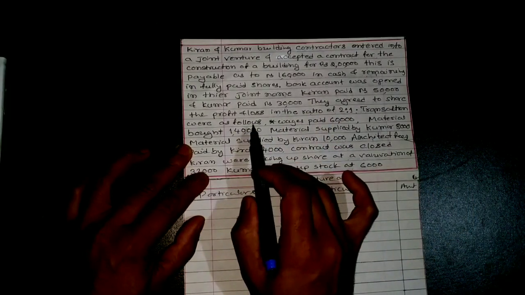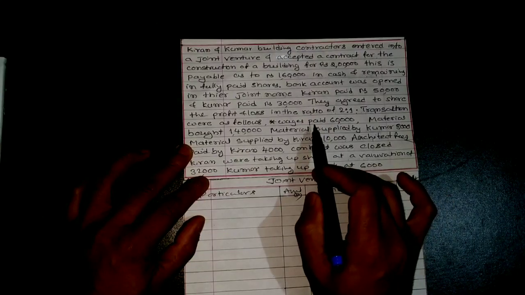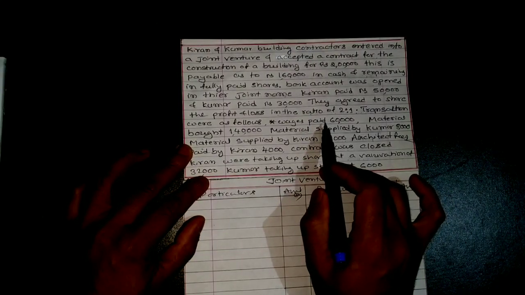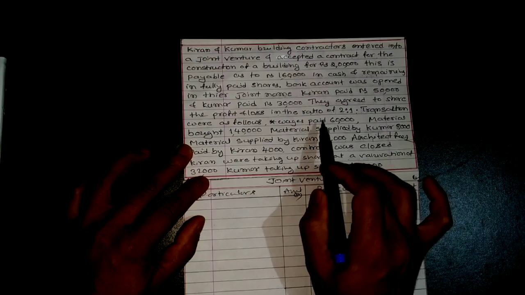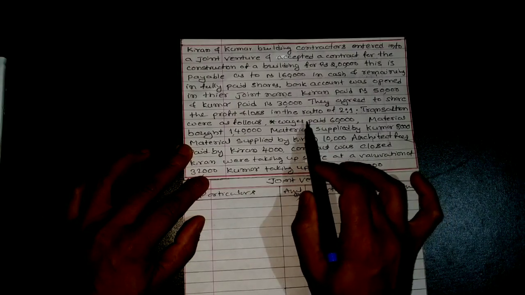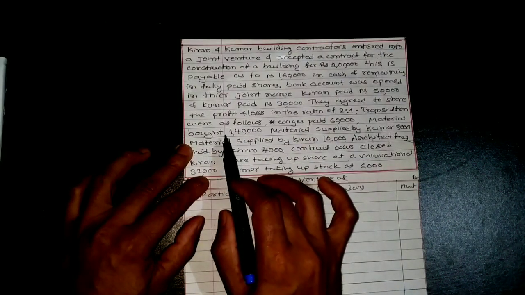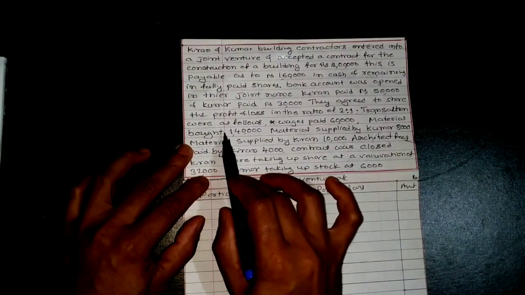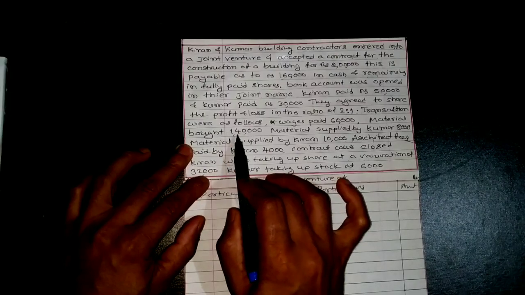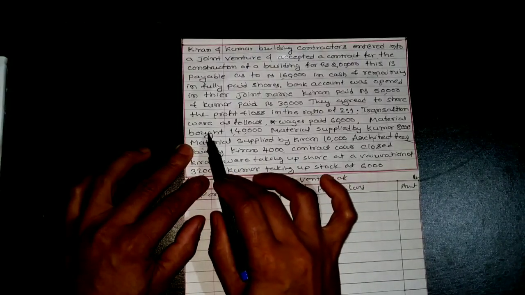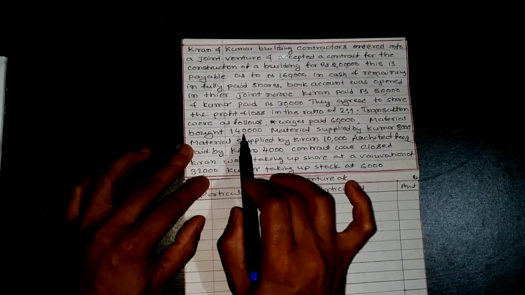Transactions were as follows. Wages paid 60,000. It is not mentioned who paid, so it is considered that both came together and settled the wages. So to joint bank account. Materials bought. Here also it is not mentioned who bought. So both together purchased the material. So fine. To joint bank account, material purchase.